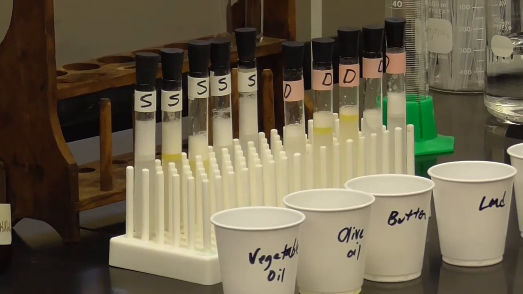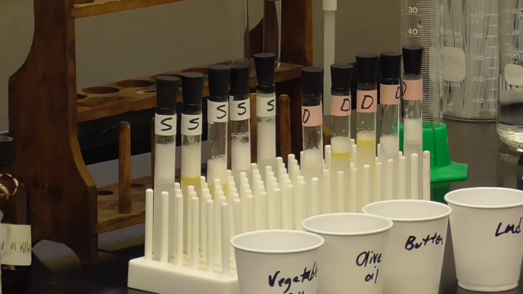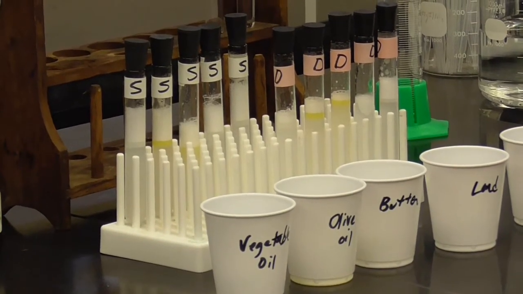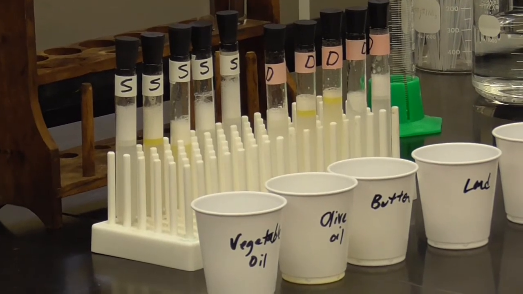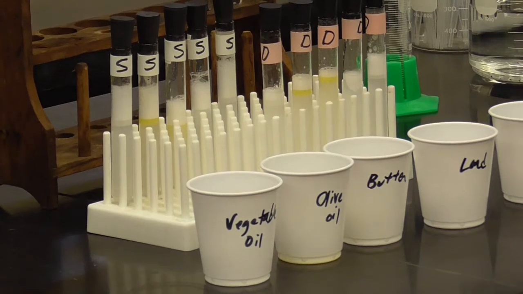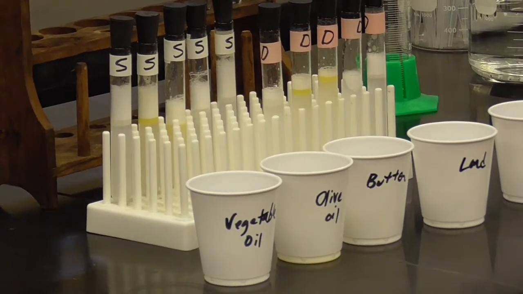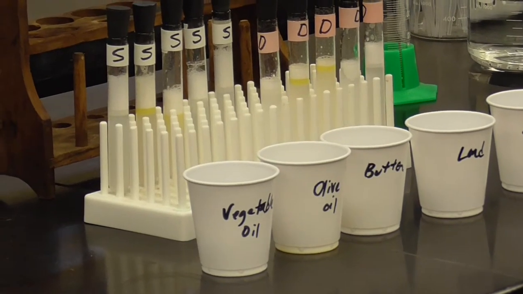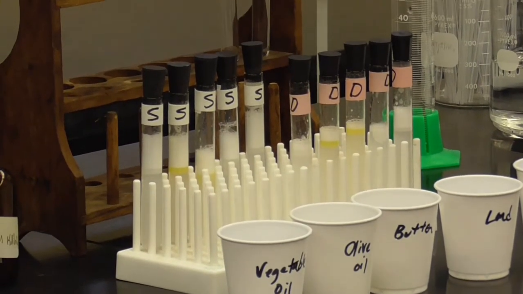In particular, note whether the sample quickly forms an emulsion, which I think they all did actually. And number 2, do the samples remain mixed after a few minutes or do they separate? Do they remain emulsified or not?